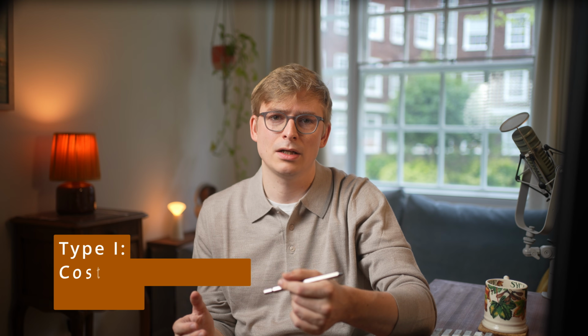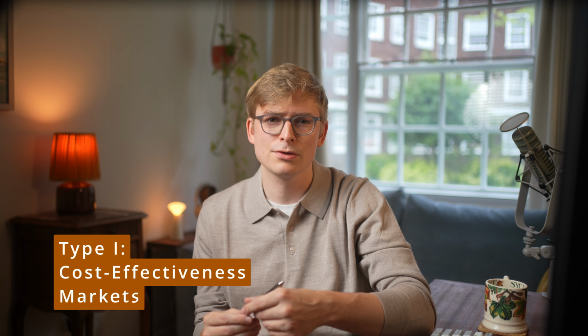These processes are referred to as Health Technology Assessment, or HTA for short, and within HTA we can distinguish between two types of evaluations, which vary from country to country. The first type includes cost-effectiveness markets, in which cost-effectiveness models, or CEMs, are used to support decision-making. Typical examples of Type 1 HTA markets include the UK, Canada, or Australia.